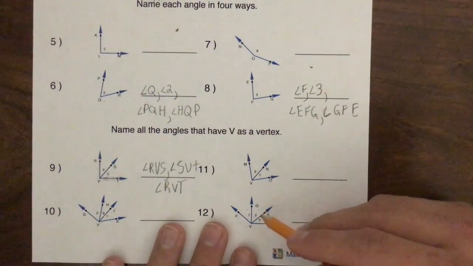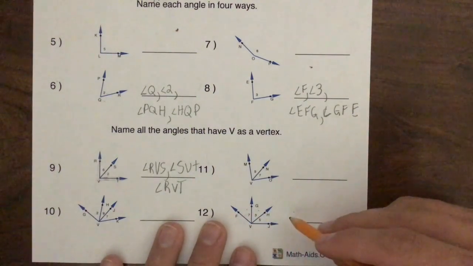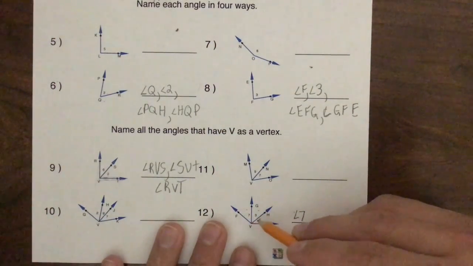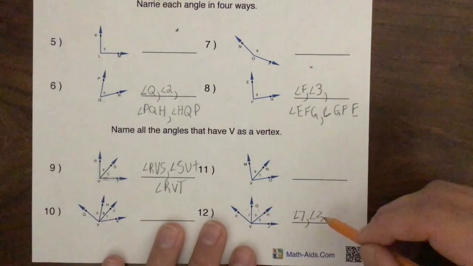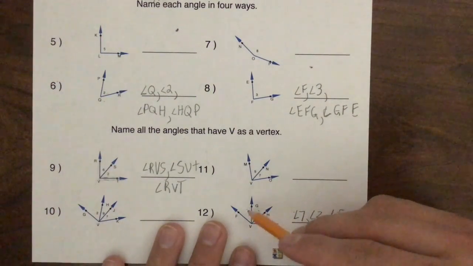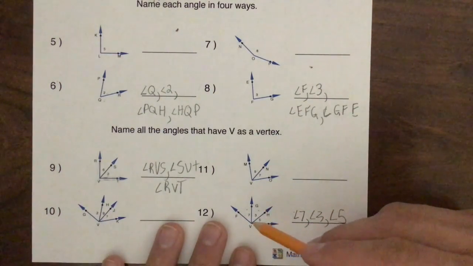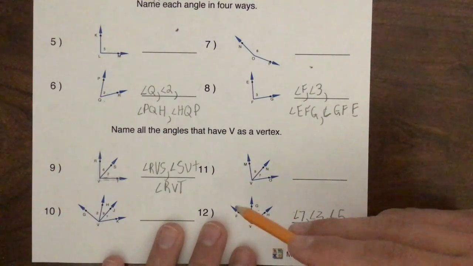Let's do the small ones first. I'm going to name these using the numbers, because it's just a little faster. 7 is this little one. 3 is this little one. 5 is this little one. So we took care of all the little ones. Now these medium-sized ones, where you're just skipping one, this one and this one.